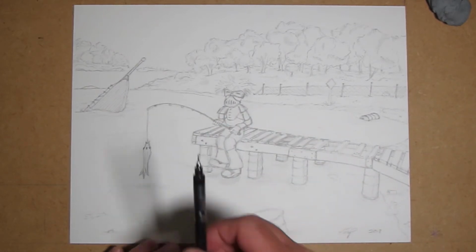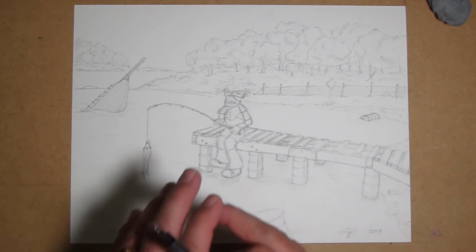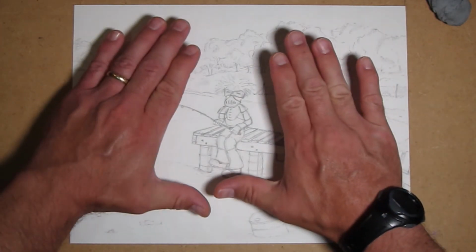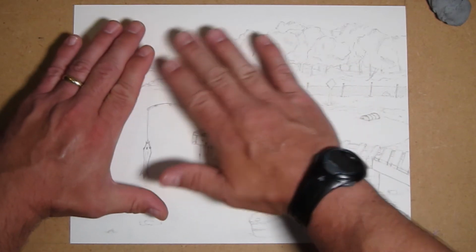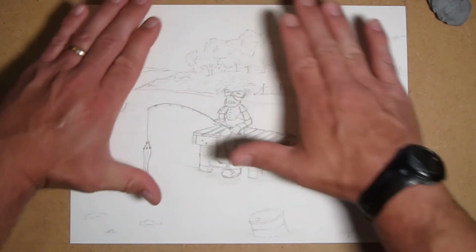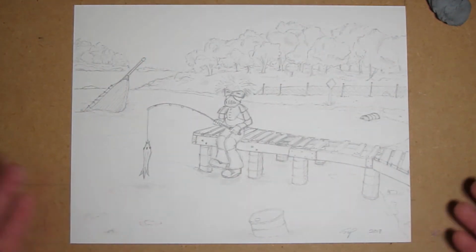So these are all parts of your composition. Now you don't have to have all of this. I mean, I could have just done a very simple scene where it was him and the fish and maybe a little bit of water, what have you. But in this case, I took it as far as the edge of the paper would allow me to.